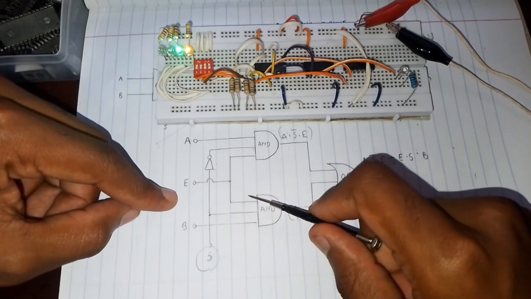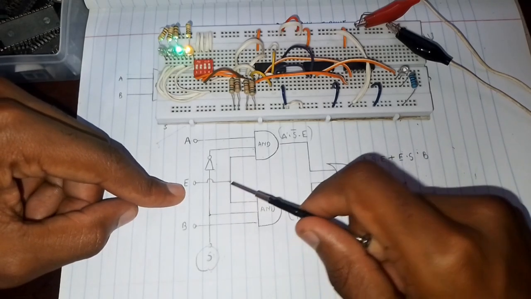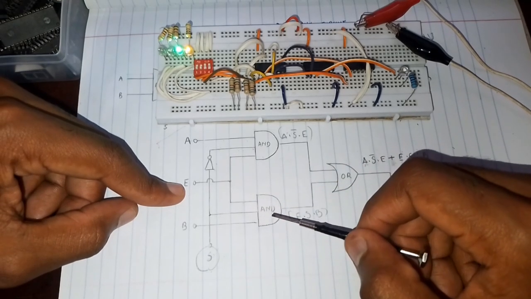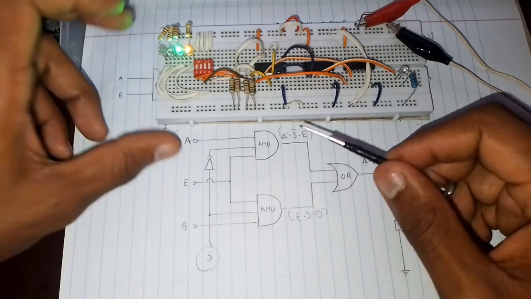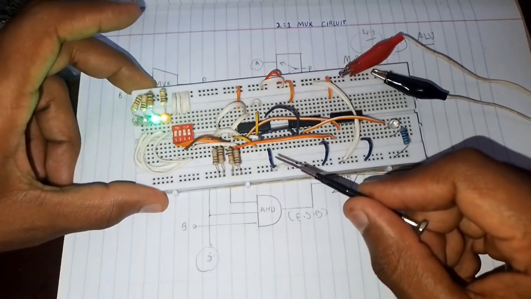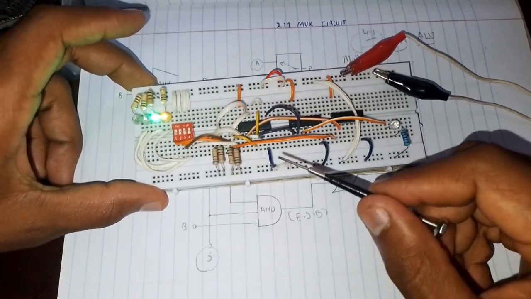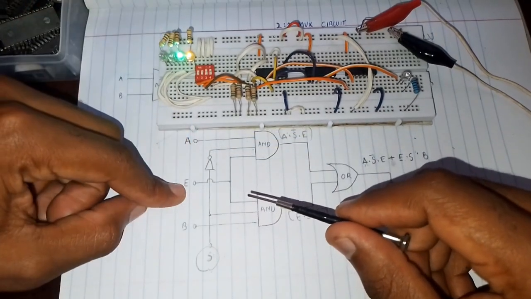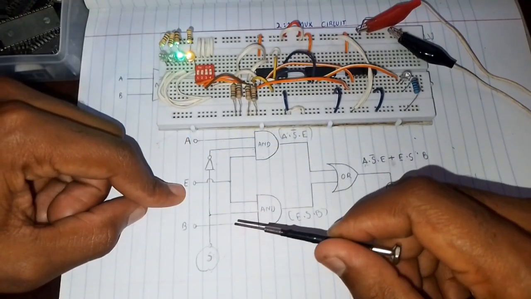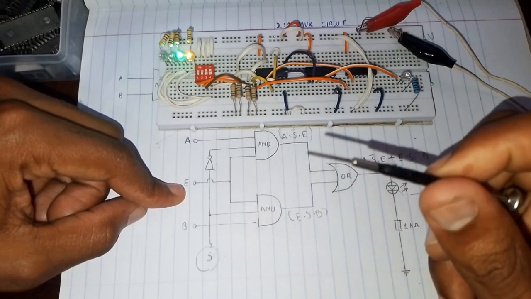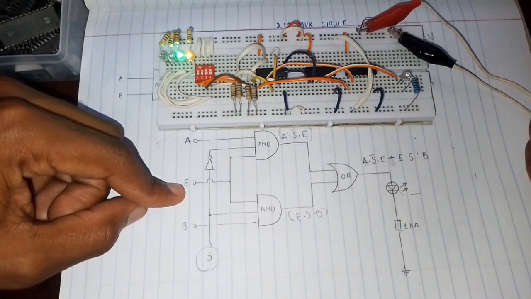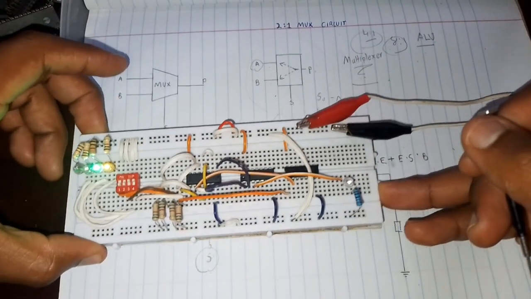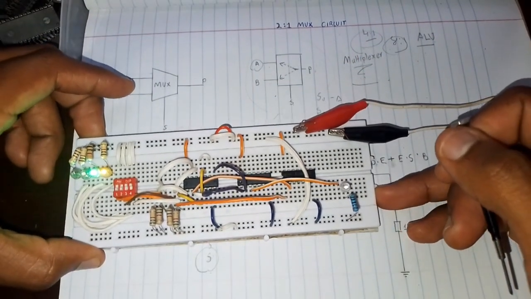I told you that enable is not a must. You can just connect these using a 2-input AND gate. I also have a 2-input AND gate, only that I have made them 3-input AND gates for me to add the enable. So enable is not important. You can just use the select and the two inputs, and it can work the same. So that's basically what a 2x1 multiplexer circuit performs.